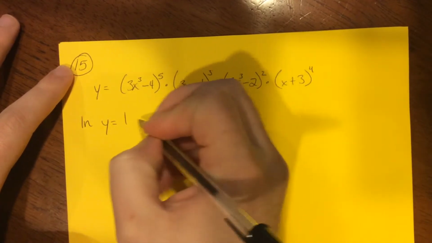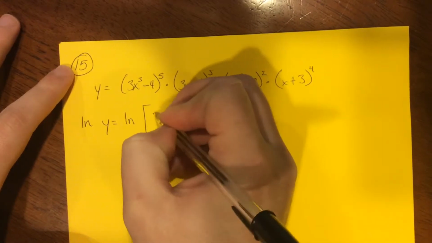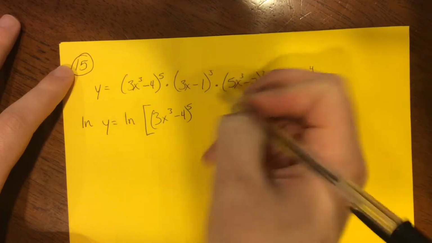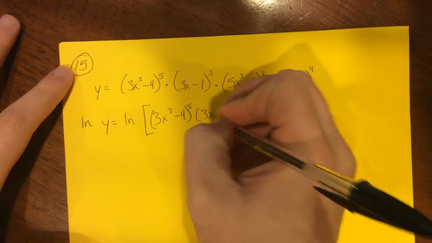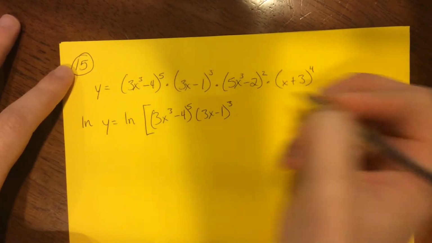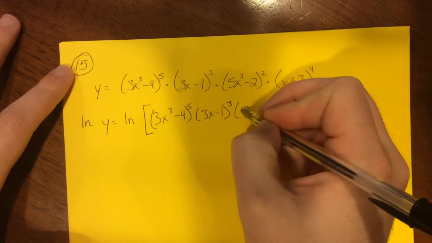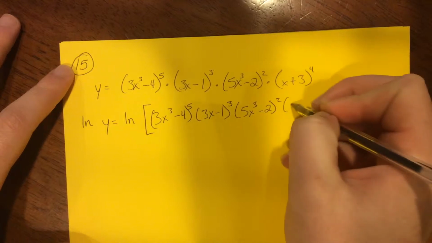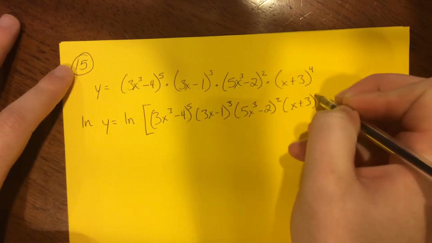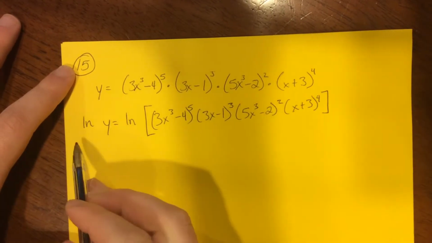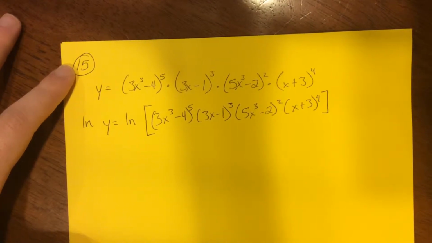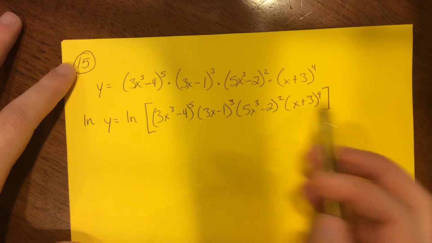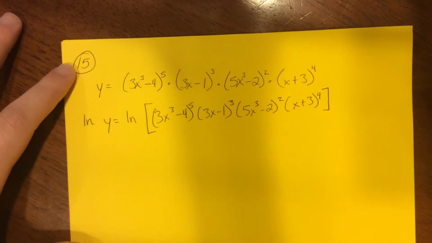So we have the natural log of y is equal to the natural log of 3x cubed minus 4, all that raised to the fifth power, times 3x minus 1 raised to the third power, times 5x cubed minus 2 raised to the second power, times x plus 3 raised to the fourth. So again, just taking the natural log on both sides. At this point we can go ahead and expand this entire right-sided natural log.